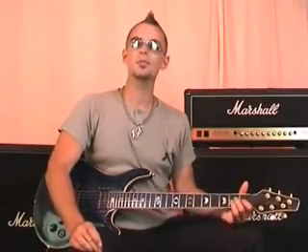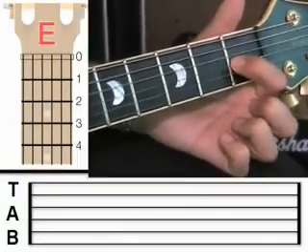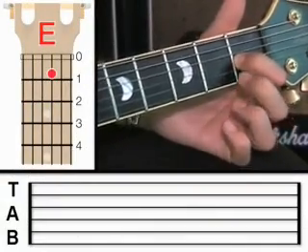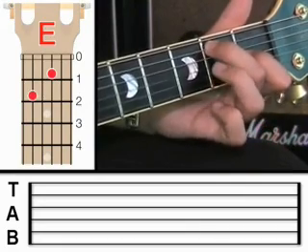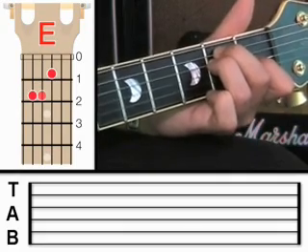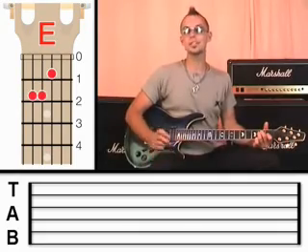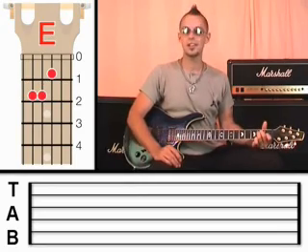So I want to begin by showing you the E chord. If you take your first finger and put it onto the third string at fret 1, and then take your middle finger and put it onto the fifth string at fret 2. And then take your third finger and put it onto the fourth string at fret 2. Now if you look at the chord box next to me, you'll see the diagram, if you just need to clarify exactly where the notes go.